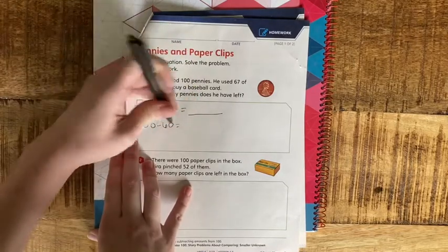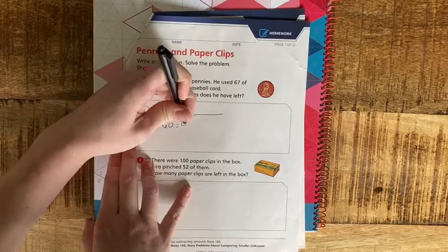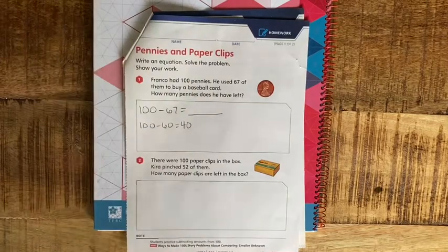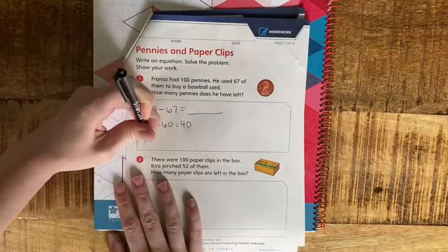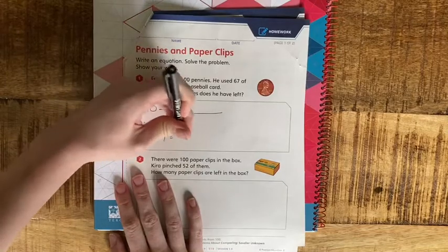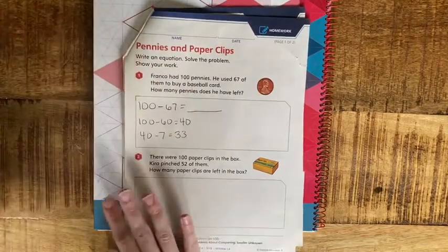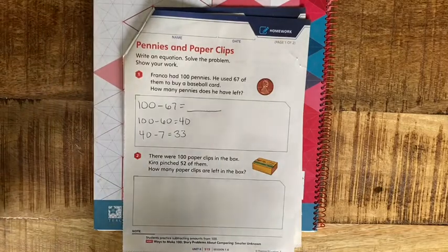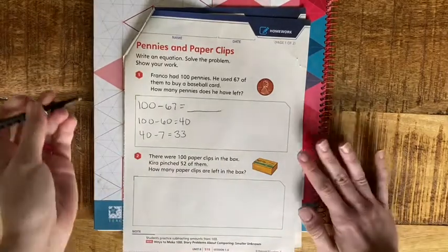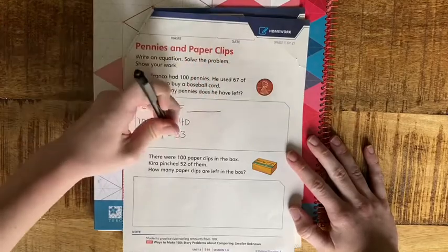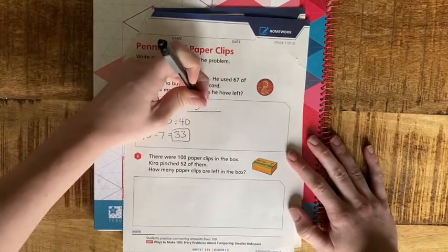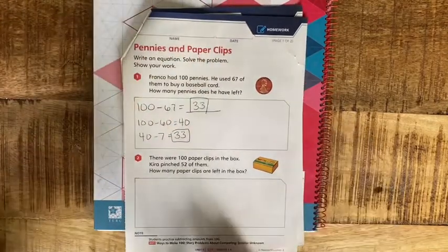So I think I'm going to use equations on this, and I'm going to do 100 minus 60. I know 10 groups of 10 minus 6 groups of 10 is 4 groups of 10, which is 40. And 40 minus 7 is 33. I could count backwards if I needed to on that one. Use my fingers to keep track. So he has 33 pennies left.